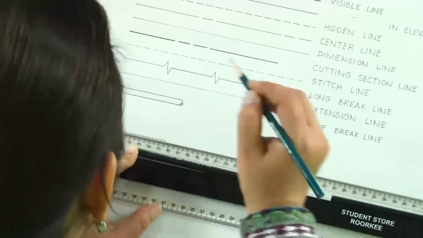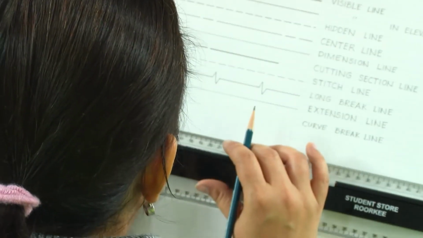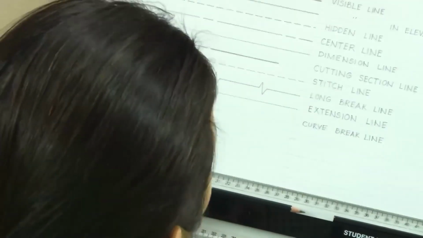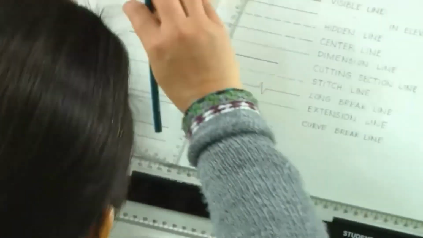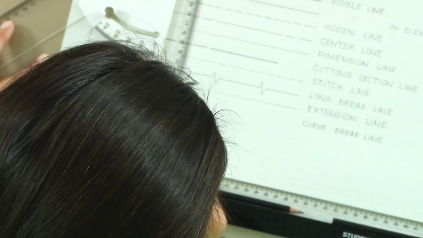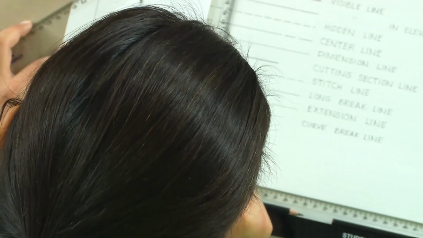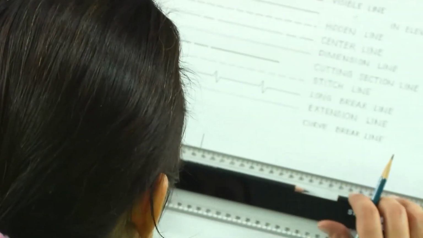If it is a single door, we will make the representation for the wall where the door is going to be fitting. Now this has to be on scale.